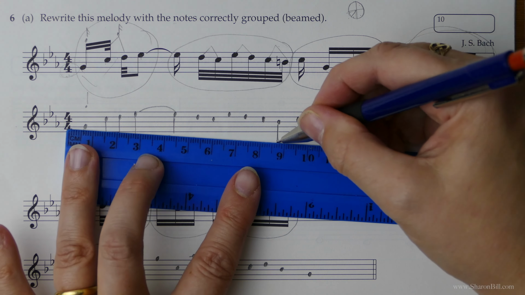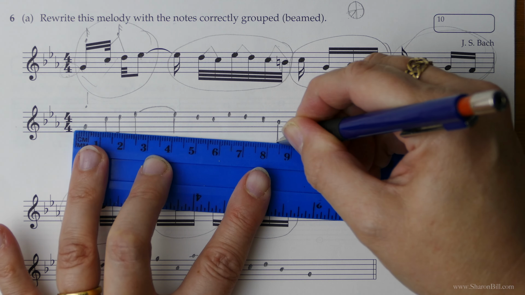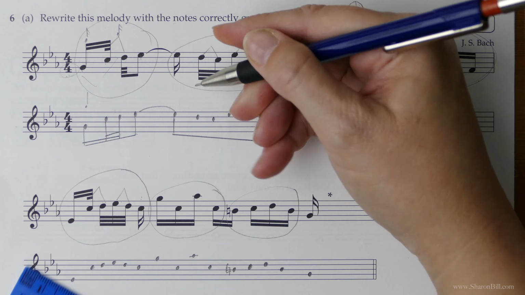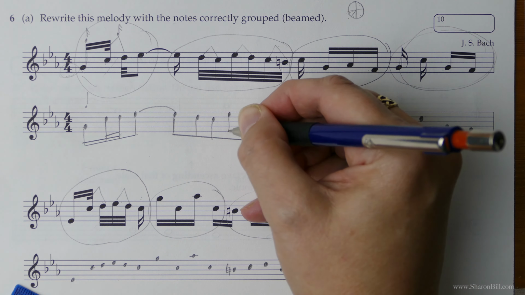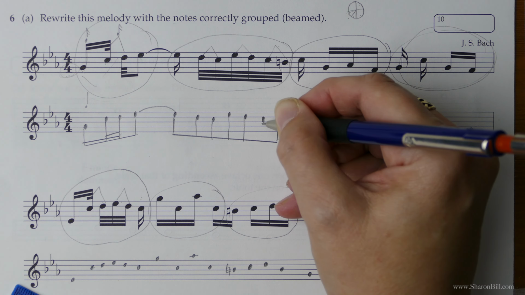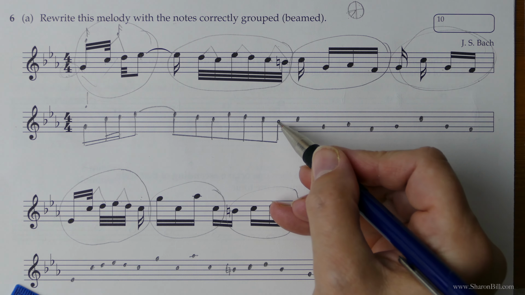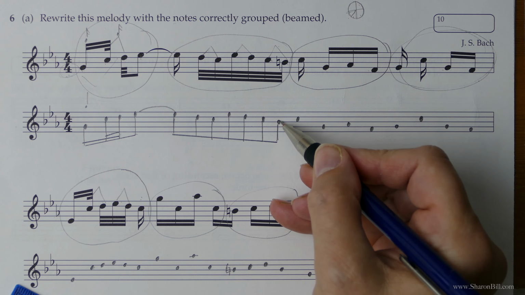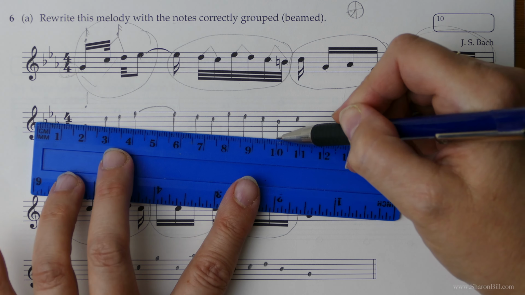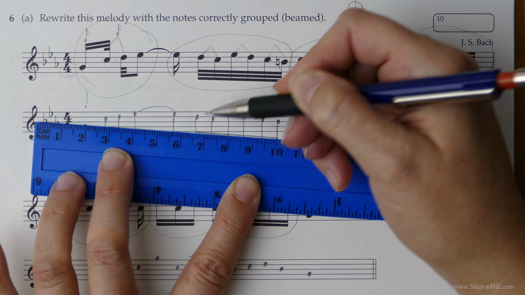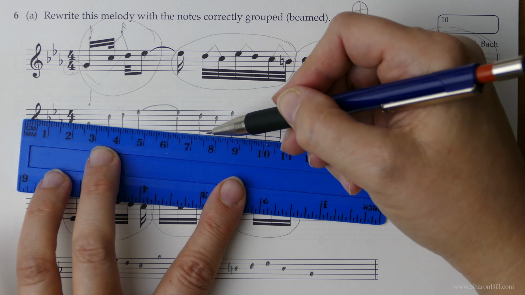So let's just get that first beam in place. Then the stems, these are all above the middle line, so these are obviously all coming down. There's no doubt about that. This one can go either way because it is the middle line. So they're all going to need at least two beams, because they're all at least a semiquaver here as well. Oops.